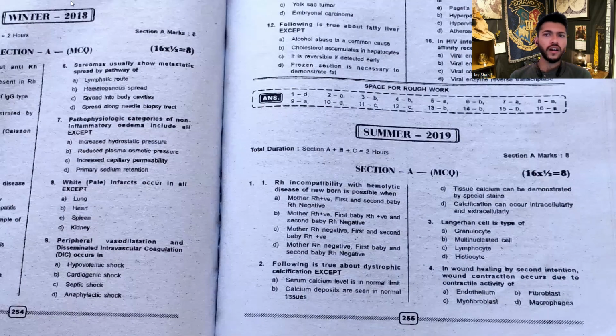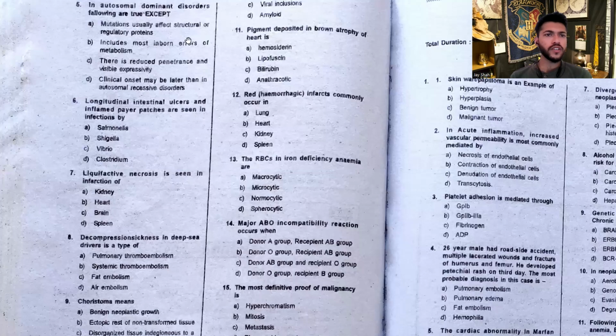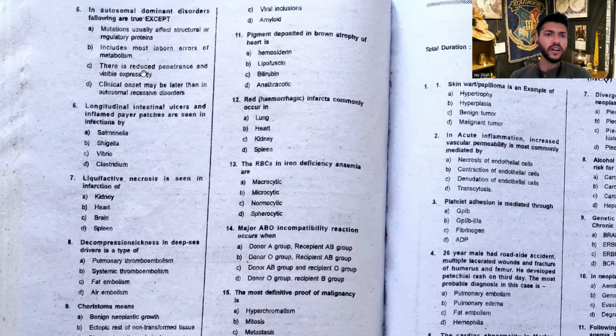Right. And autosomal dominant disorders, what is true except: mutations affect structural regulatory proteins? True. Include most inborn errors of metabolism? No. Most inborn errors of metabolism are generally autosomal recessive. They are not autosomal dominant. Otherwise, everyone would have them. Reduced penetrance and variable expressivity? Yes. Clinical onset may be later? Yes.